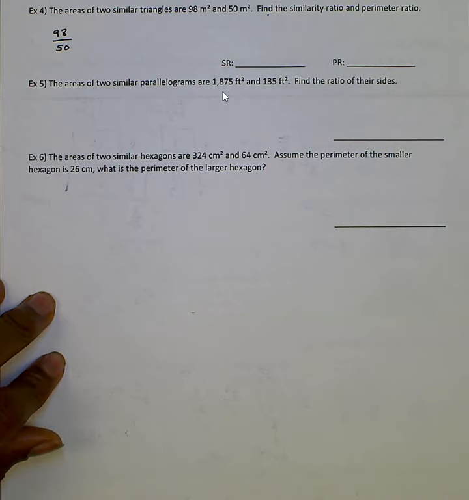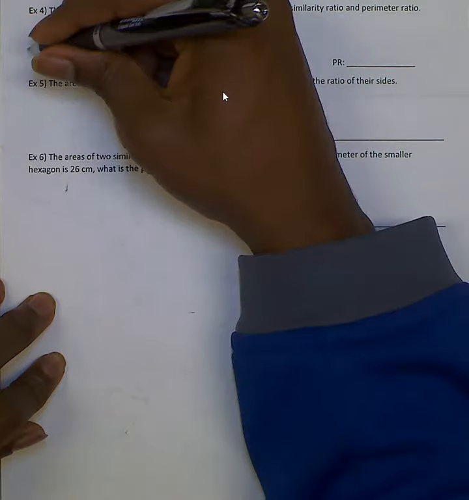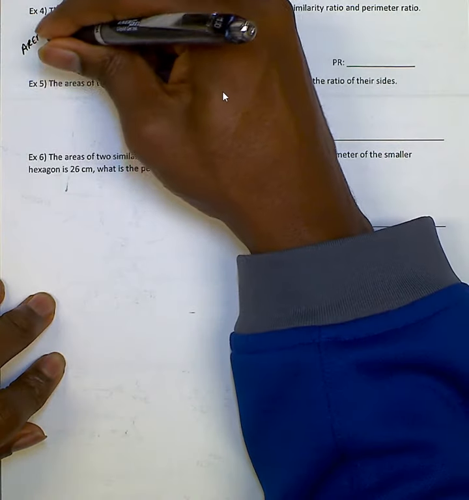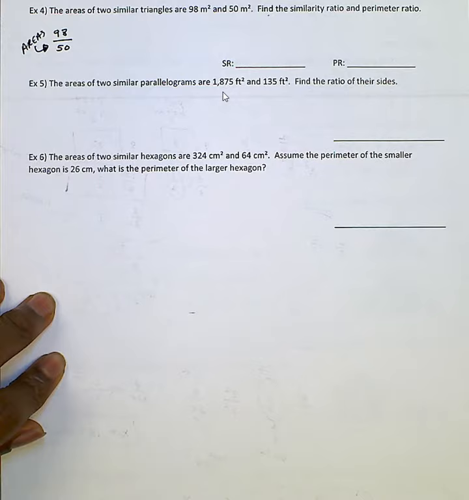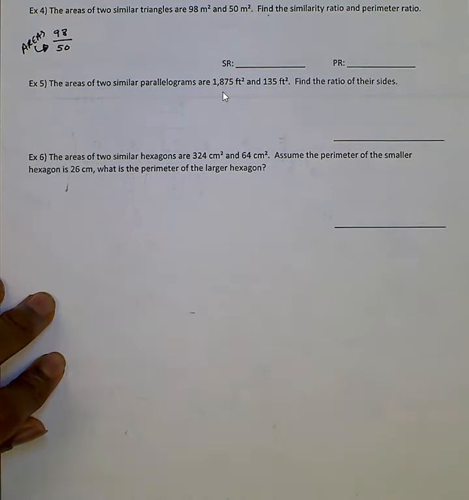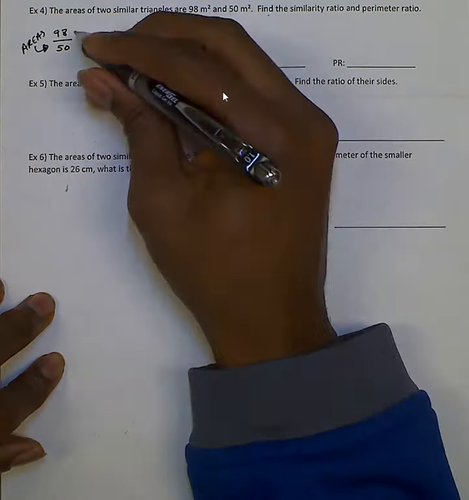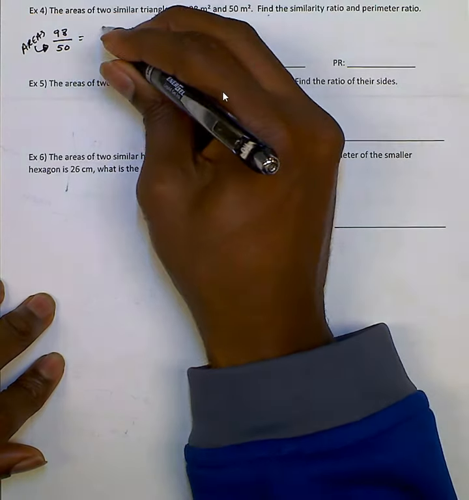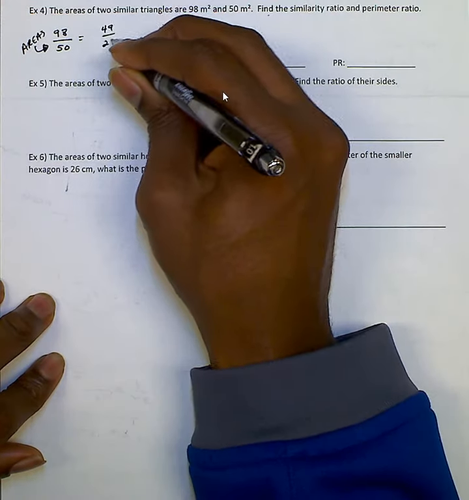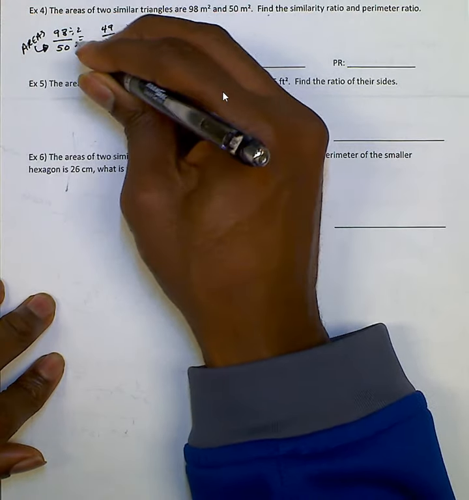Now what we'll do for that, since we're given the areas, and it's important to know that these are areas, we can find the ratio just by simplifying the fraction. Okay? And so let's simplify this fraction. That's 49 over 25, because they're both even, so I'm going to take 2 out of them.